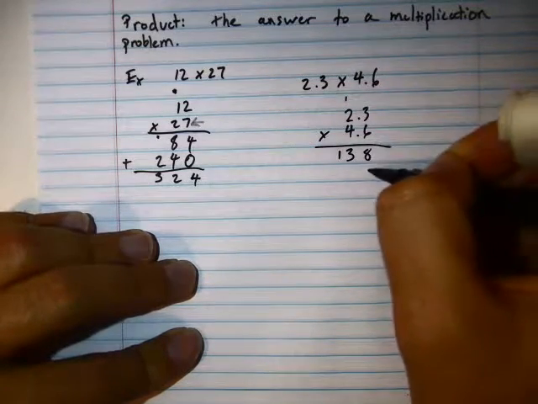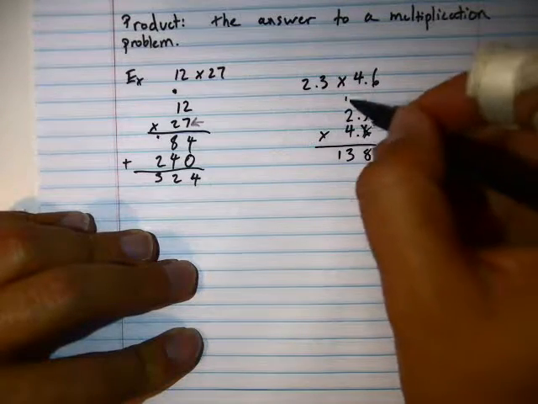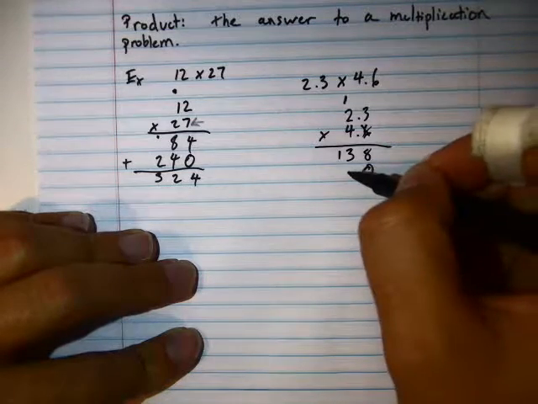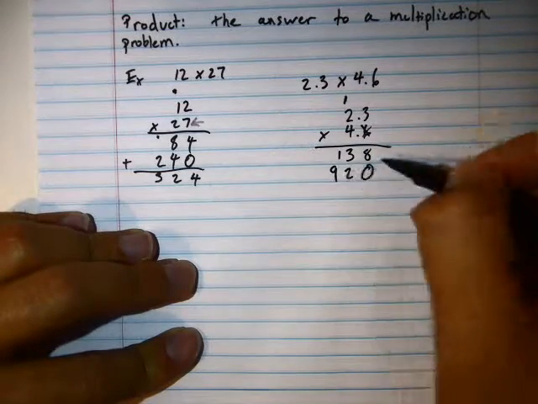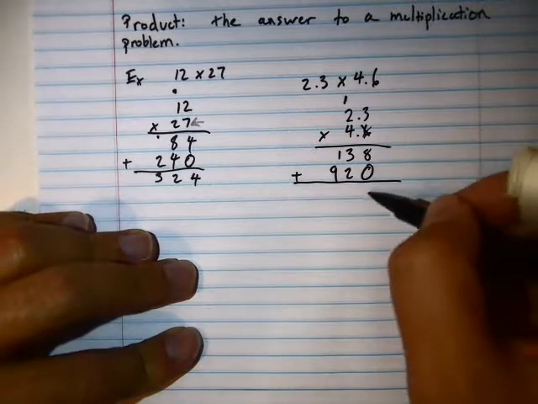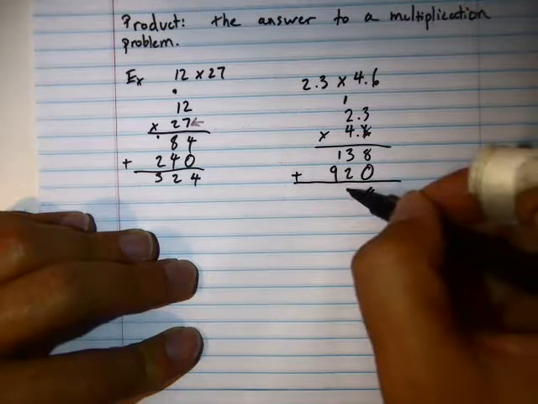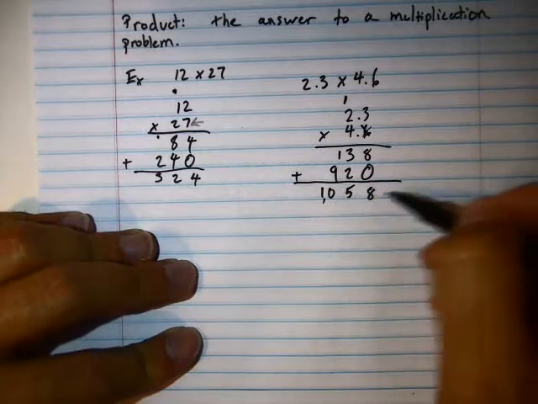And then I'm going to go down a line, add my 0, look past the 6. 4 times 3 is 12. I'm going to carry again. 4 times 2 is 8, plus 1 is 9, and then the 0. Now I'm going to add. 8 plus 0 is 8. 3 plus 2 is 5. 1 plus 9 is 10, which gives me 1,058.